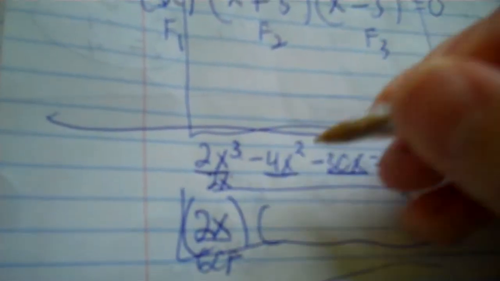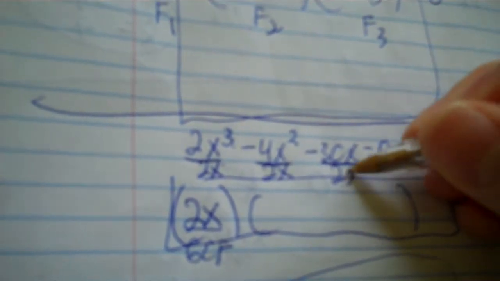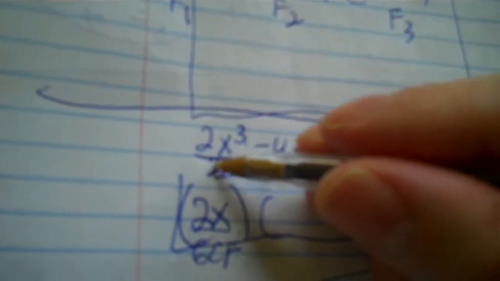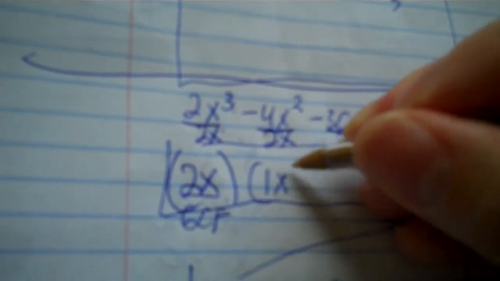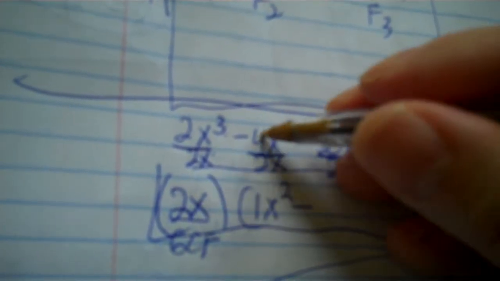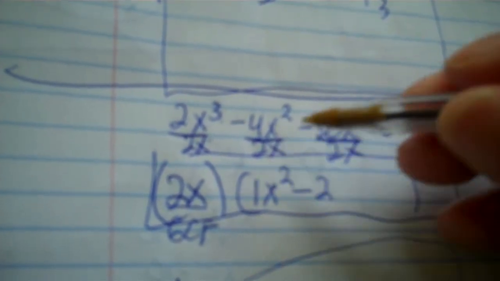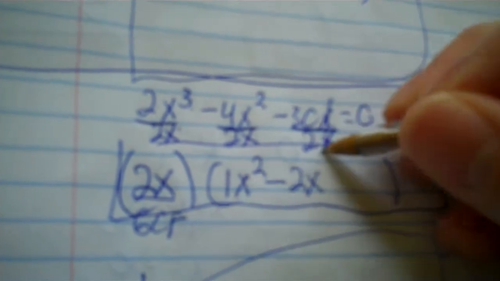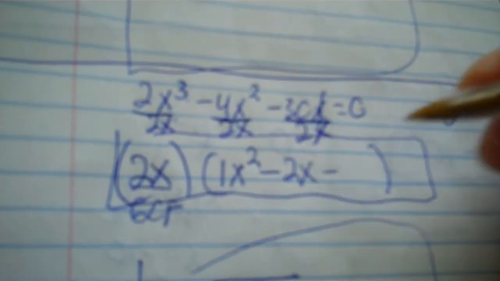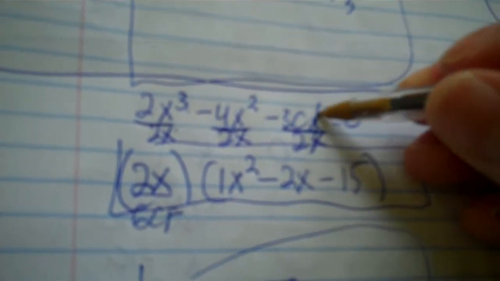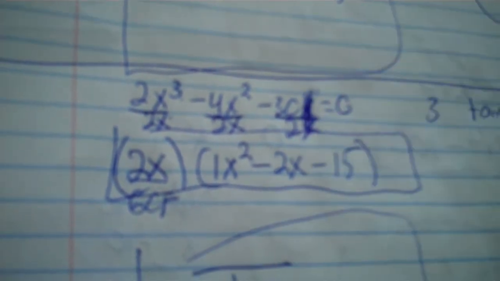Now go up and divide by 2x. Now 2 divided by 2 is 1. X to the third divided by x is x to the second, minus 4 divided by 2 is 2, x to the second divided by x is just x. And then 30 divided by 2 is 15, and there the x's go away because they're to the same power.